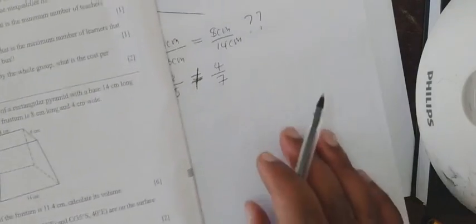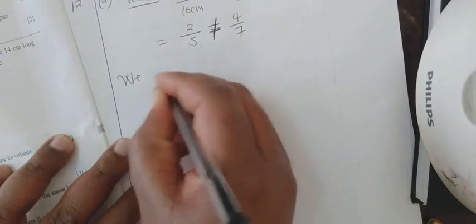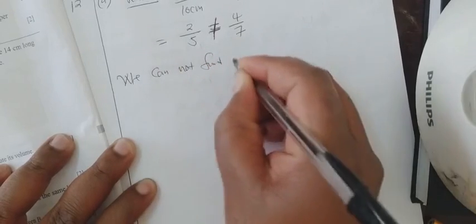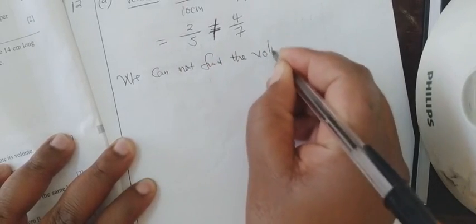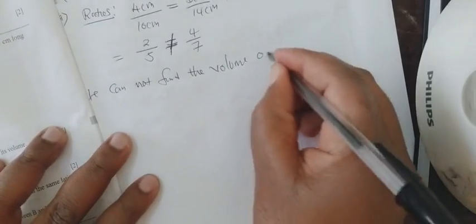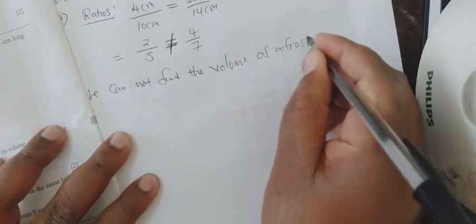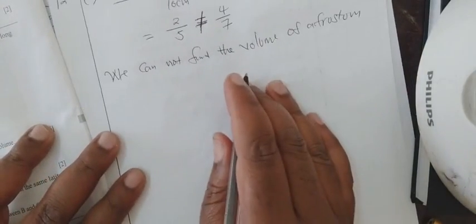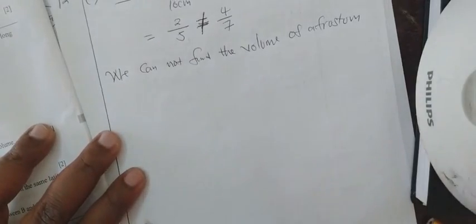Maybe the cutting wasn't done nicely. So, because of that, we cannot find the volume of a frustum here by the common formula. So what are we saying?